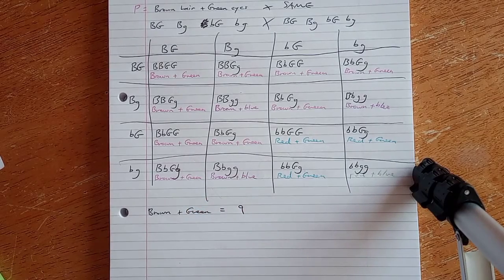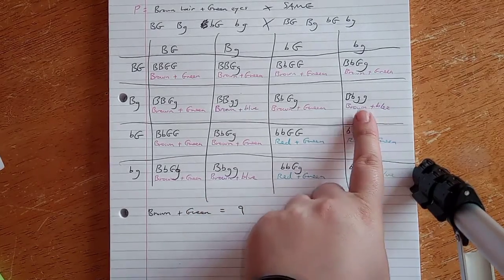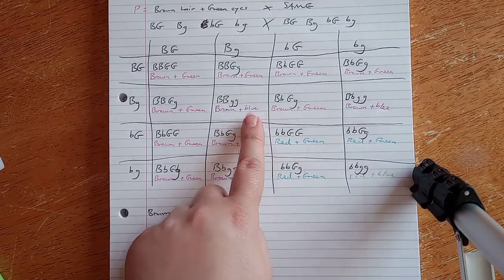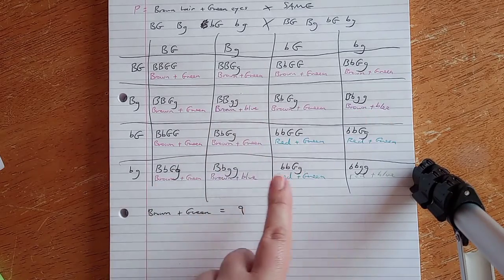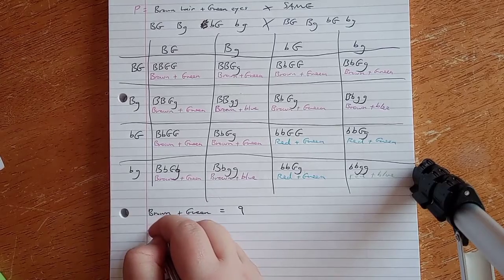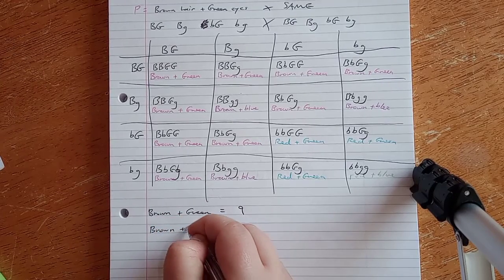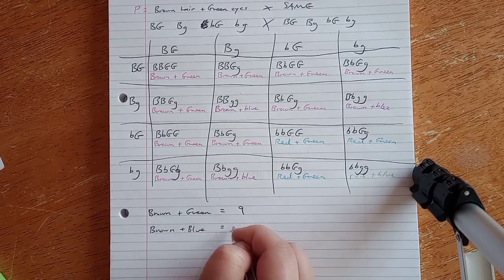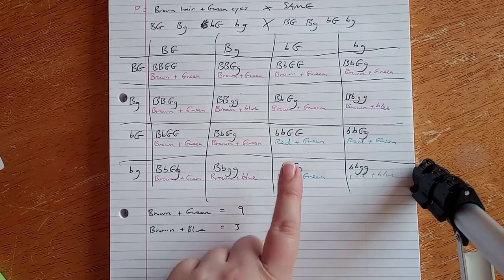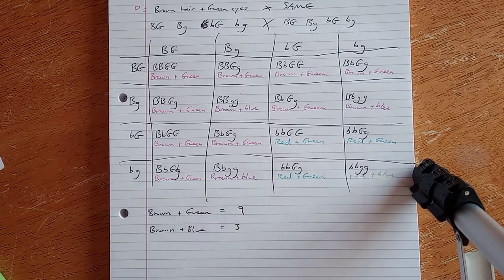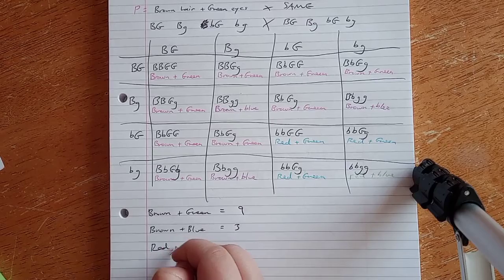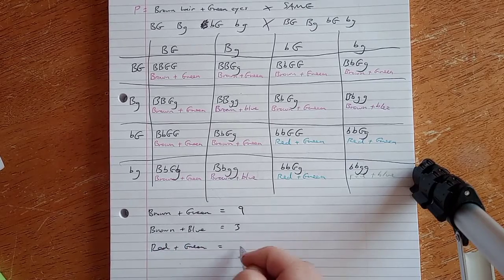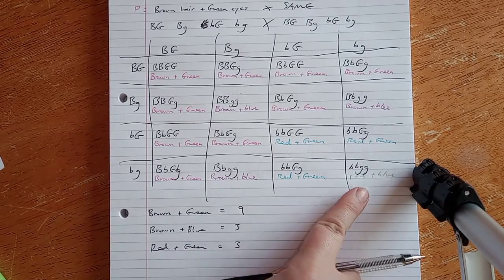The next combo we have is brown hair and blue eyes. That's a nice blue. So 1, 2, and 3. So brown and blue eyes is 3 individuals. Red hair and green eyes is 1, 2, and 3. So red and green is 3, and then we have one lonely little red and blue.